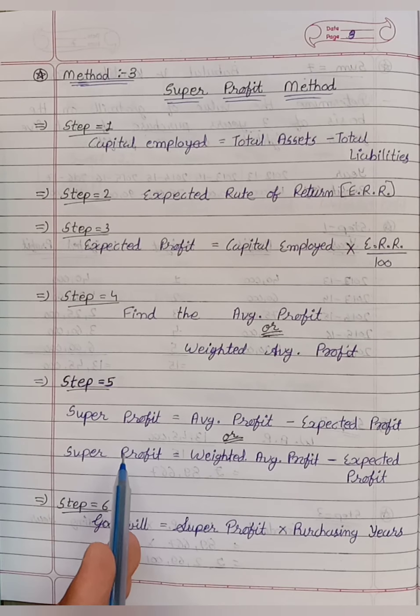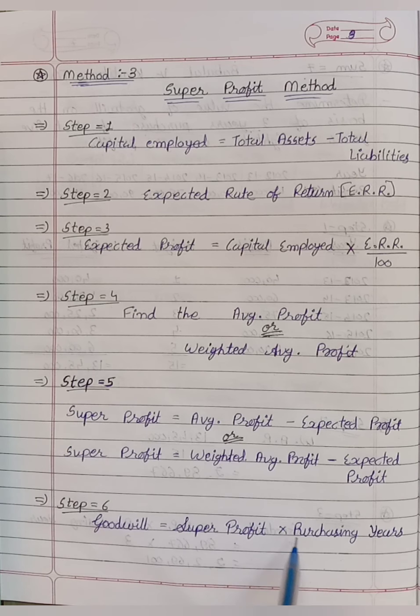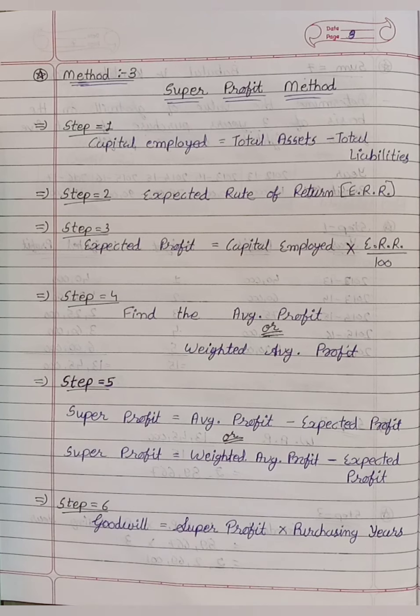Clear? Then after completing these 5 steps, the last step is our goodwill. So goodwill is equal to super profit multiplied by purchasing years. Super profit we find in step number 5 and multiply by purchasing years. Purchasing years is also given in the question. Okay, I hope you all understood these 6 steps. Please note down these 6 steps in your notebook and let's solve one sum.